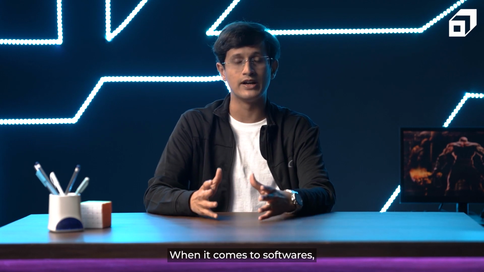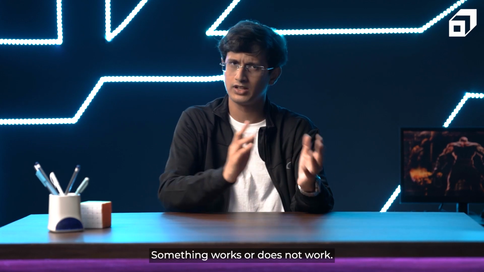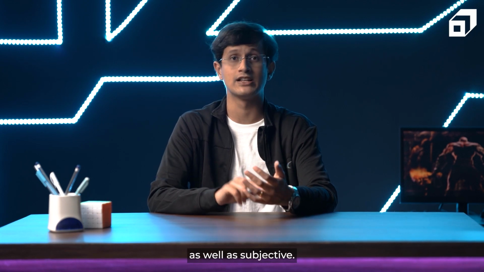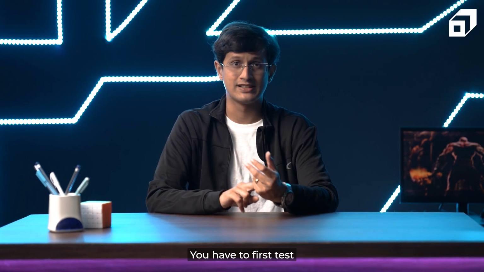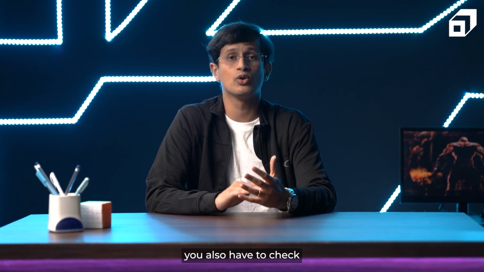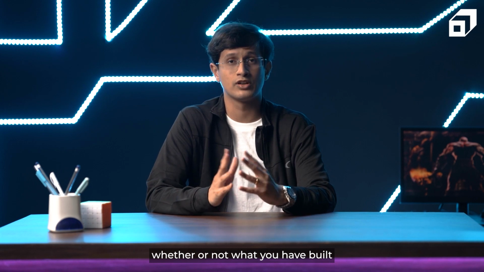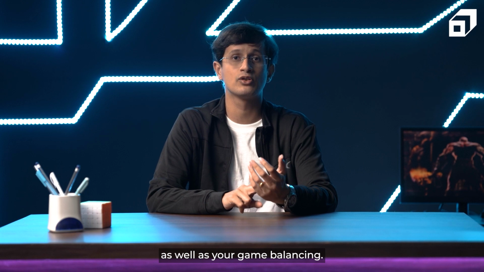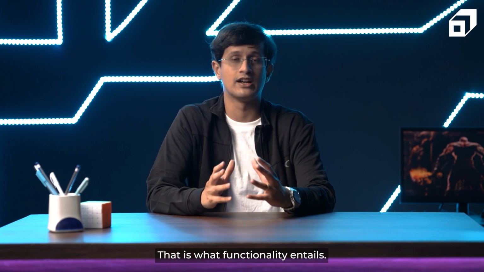The second part is functionality. When it comes to software, it is very much objective. Something works or does not work. But when it comes to games, things are both objective as well as subjective. You have to first test whether the functional things are working or not, but at the same time you also have to check whether or not what you have built is actually fun to play. So this involves your bug fixes as well as your game balancing. That is what functionality entails.